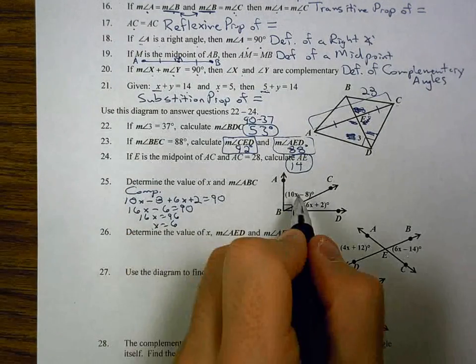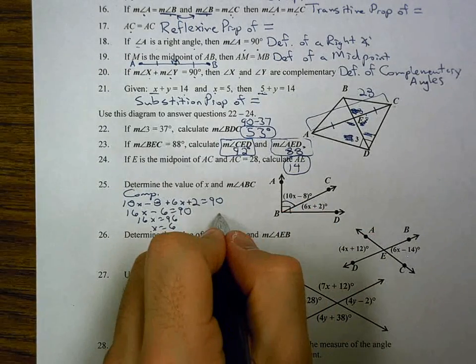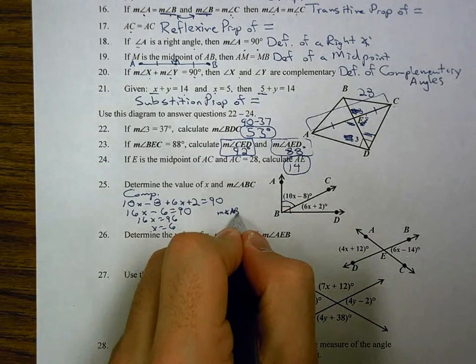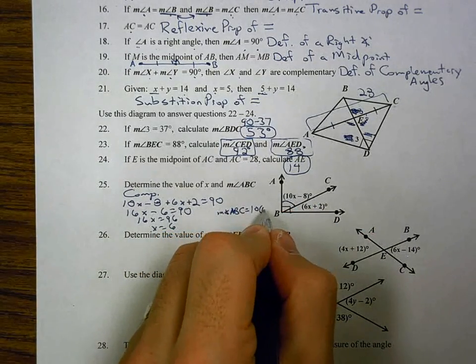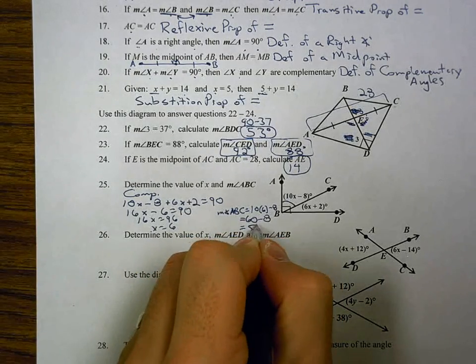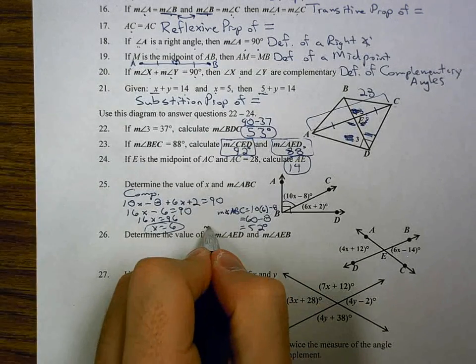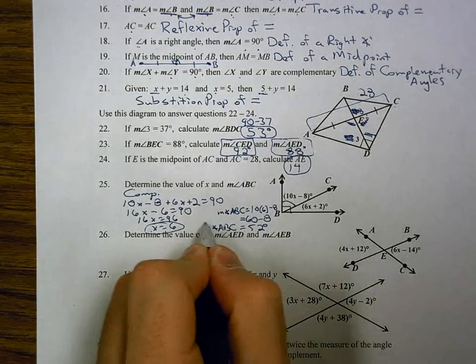Then I need to find ABC, which is this top portion. I can plug in the 6, I get 60 minus 8, or 52 degrees for ABC. So x equals 6, and the measure of ABC is 52.